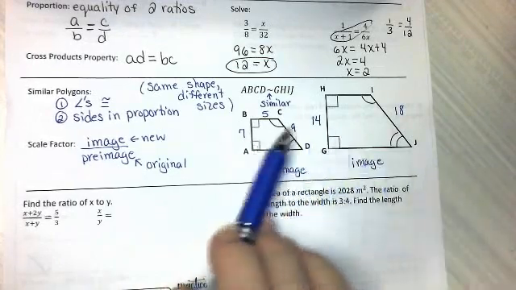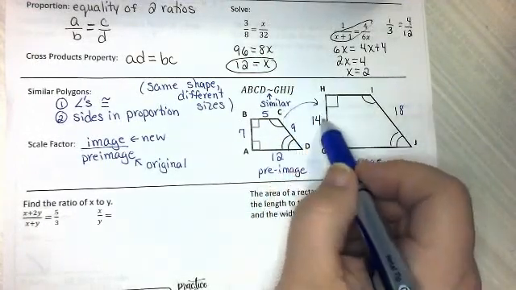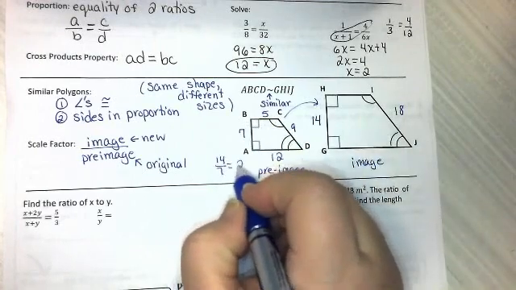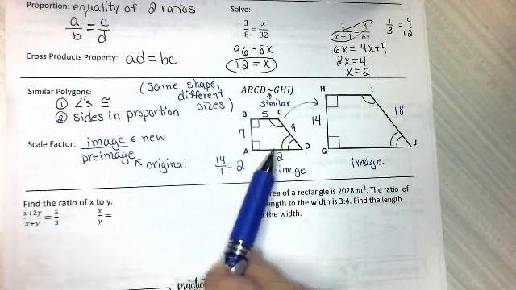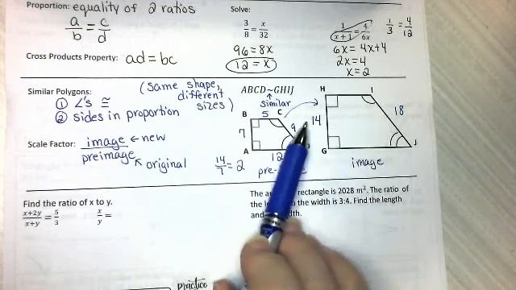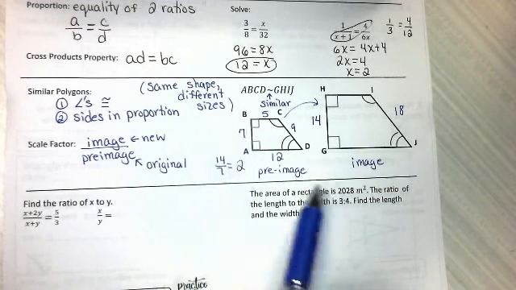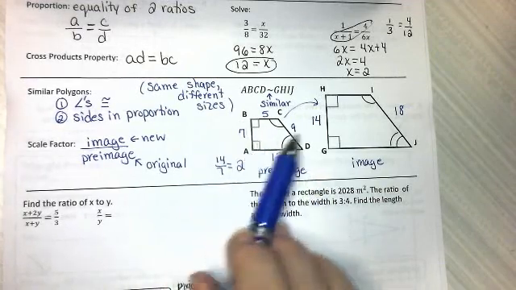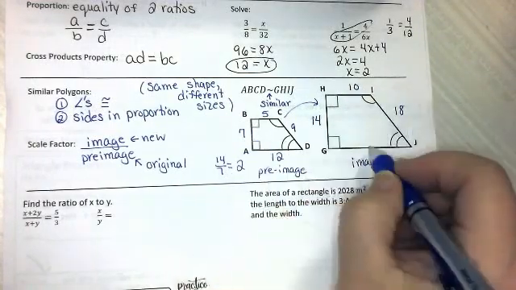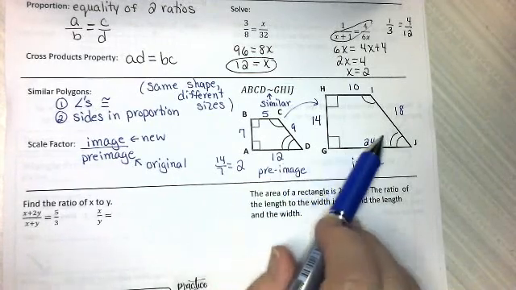So if I asked you what's the scale factor of these, you would be going from the little one to the big one. So you'd say 14 over 7, or 2. In other words, I have to multiply the original figure times 2 to get the sides of the new figure. So 7 to 14 was times 2. Image to pre-image. And then I can find any missing pieces. If I know the scale factor is 2, then 5 times 2 is 10. 12 times 2 is 24. So my scale factor here was 2.